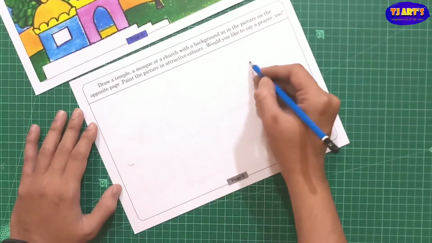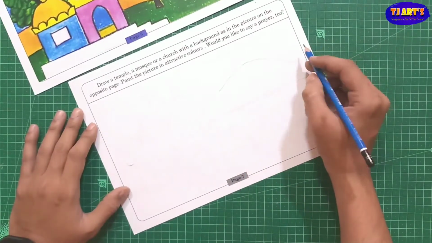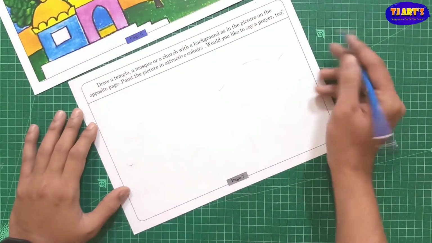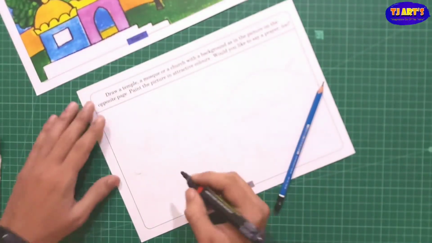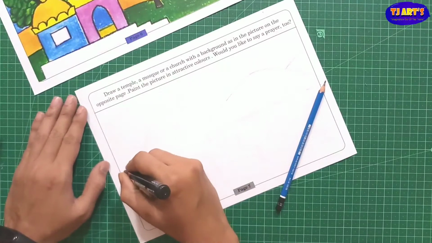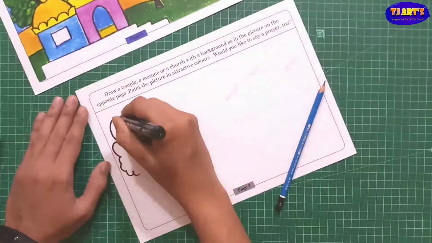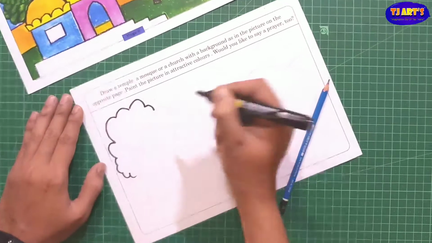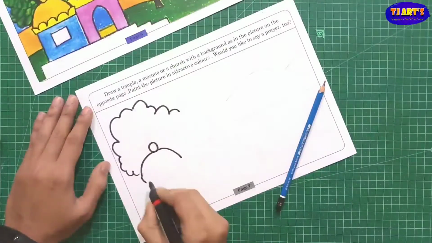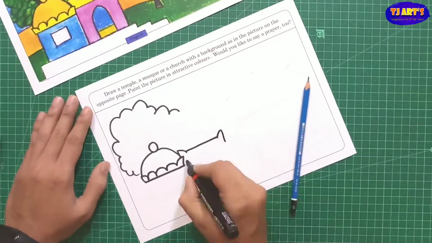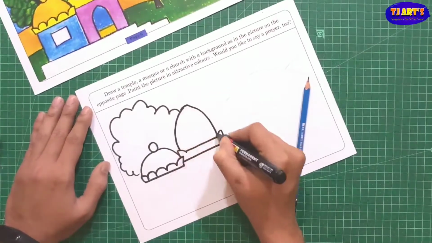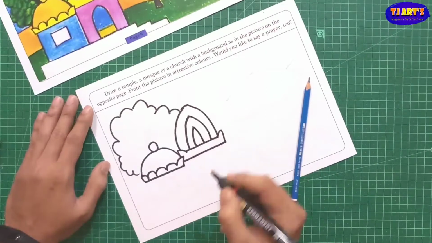Draw everything with pencil first, but here I am going to start, just make a line and start with the marker. You can use a sketch pen there. Okay, like this, one by one I am going to try to draw the same. It is very simple and very easy to draw. Like this.